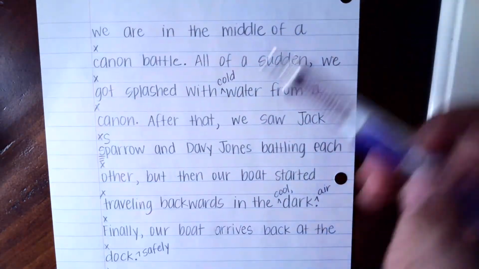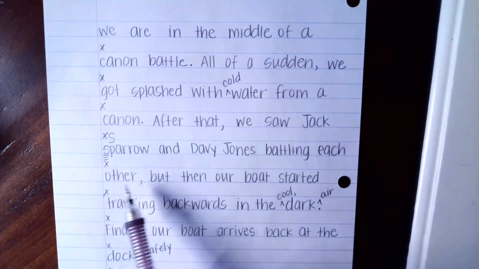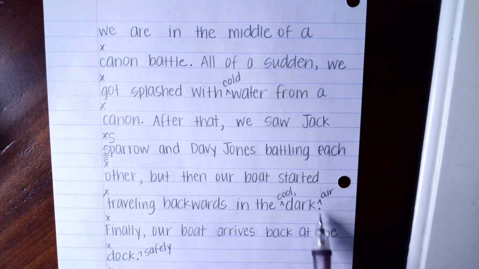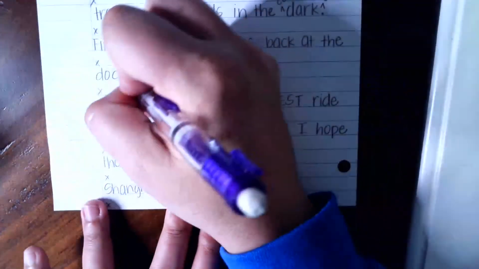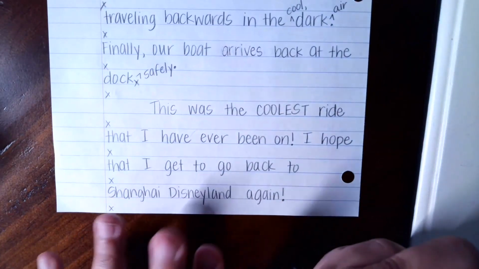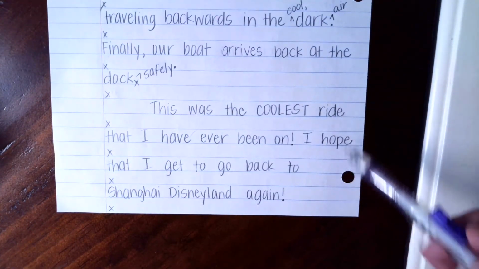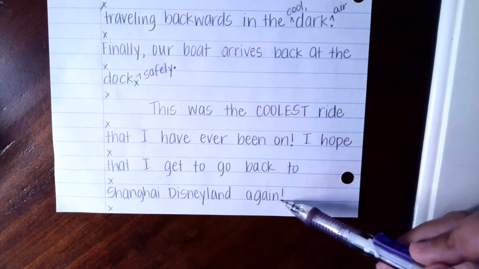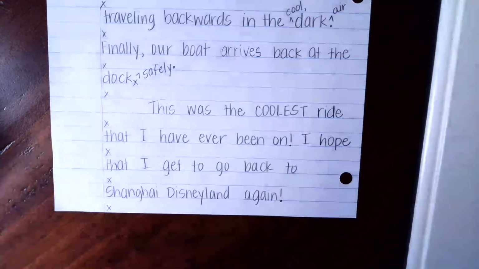Let's see, next sentence, there's my period. Period, looking at each sentence individually, there's my period. And lastly, my other period. But actually, I'm going to cross out that period and I'm going to put it after safely because that's going to be my last word. And then in my closing paragraph, I have 2 exclamation points. So you might also have 2 exclamation points, or you might just have periods.